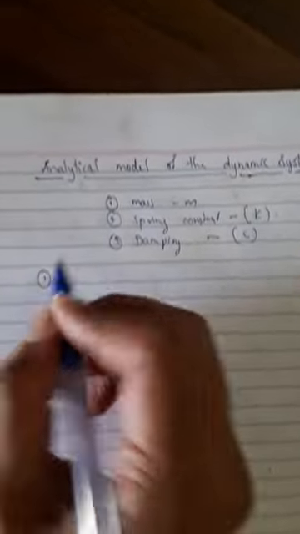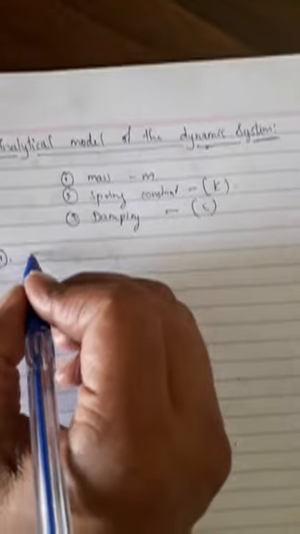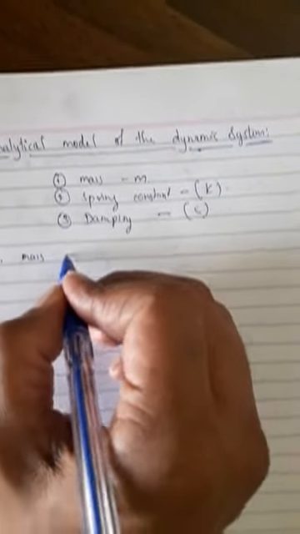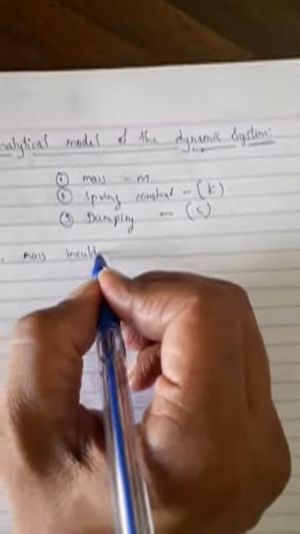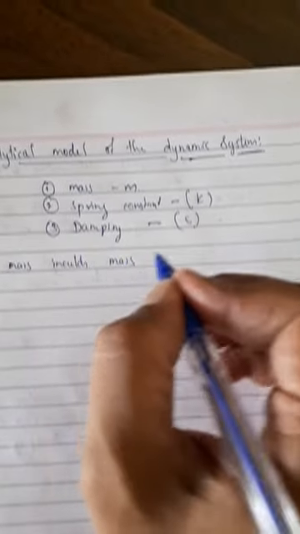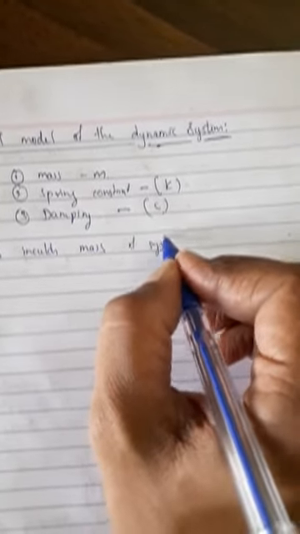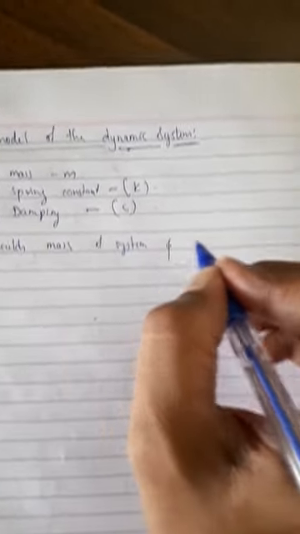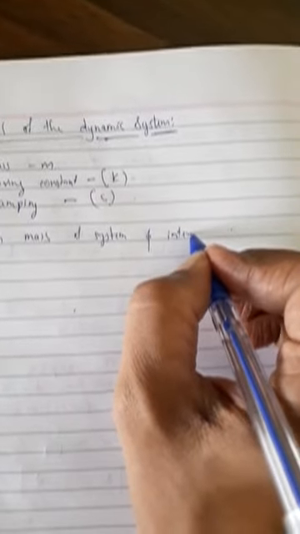So first let us look at each of the elements. Mass m signifies the mass as well as inertia characteristic of the structural system. So mass includes mass of the system and inertia characteristics.